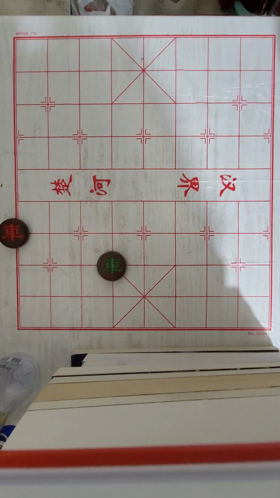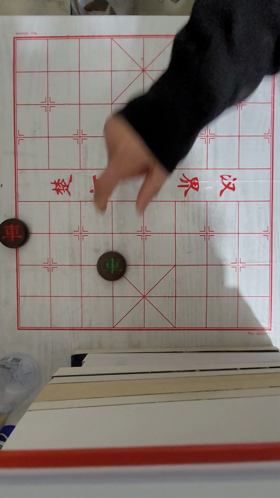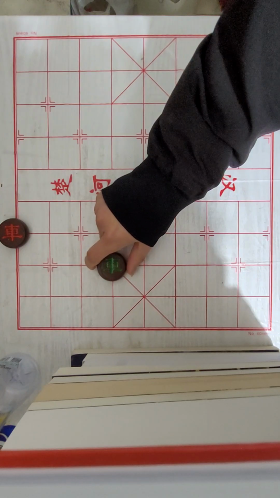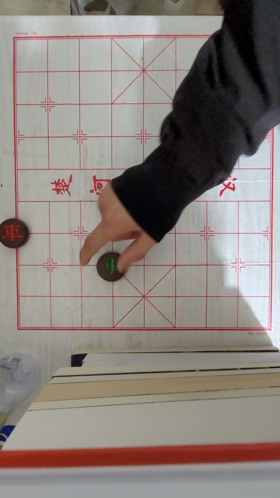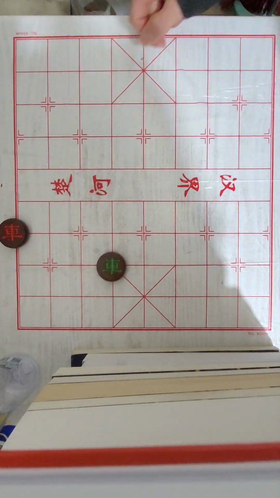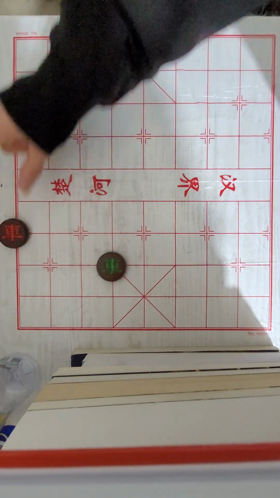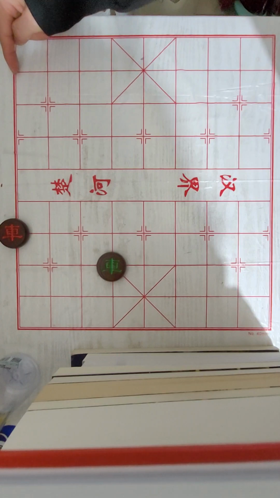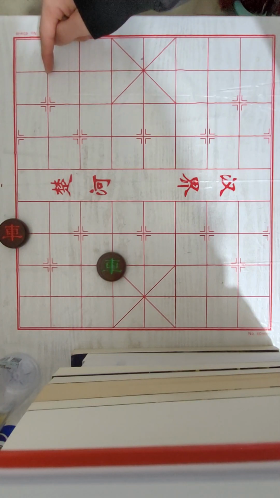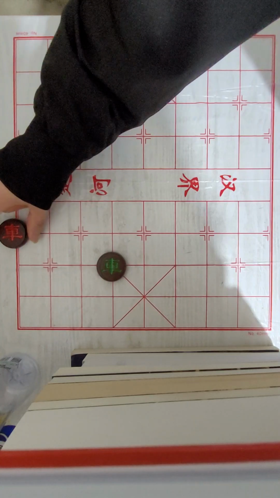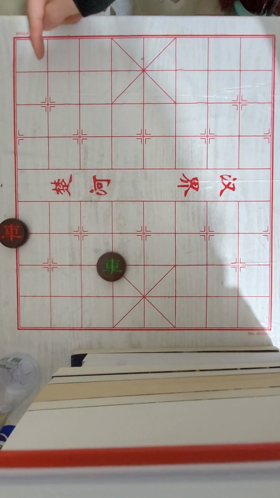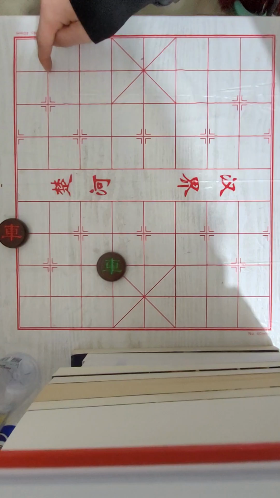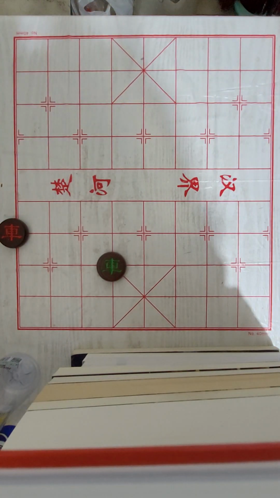He never turns around at all. Like this. Now it's the red one's turn. He can move to this position, but not this position, because if he wants to move to this position, he needs two steps or two moves.